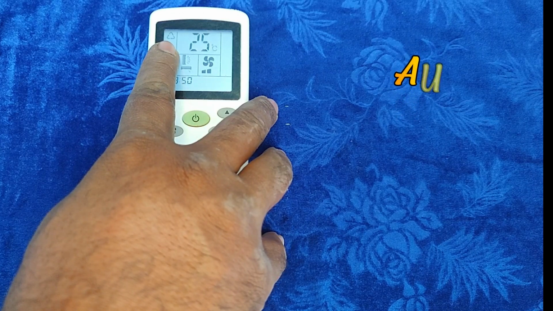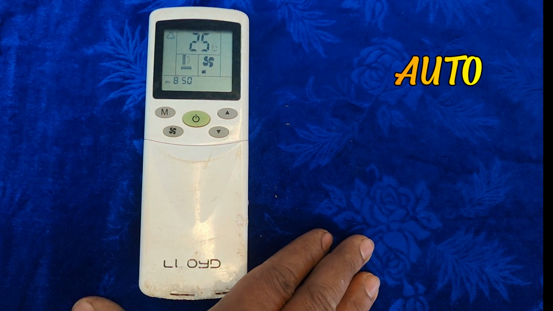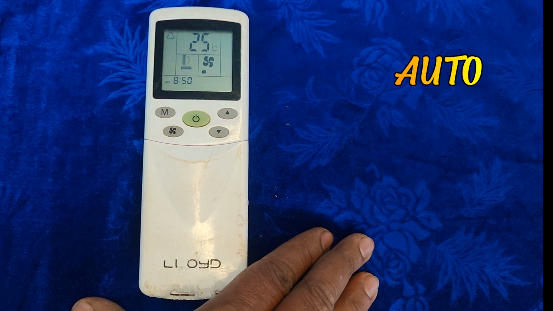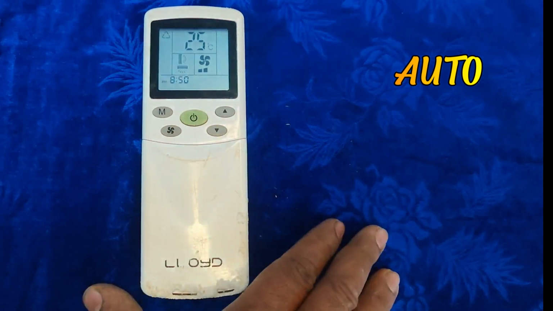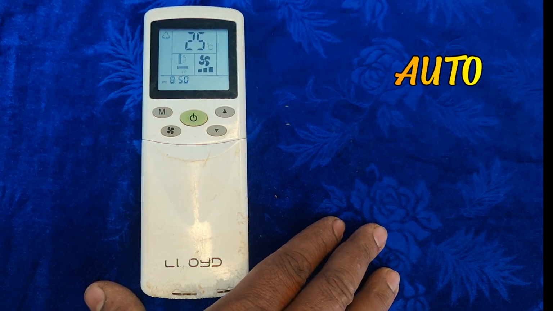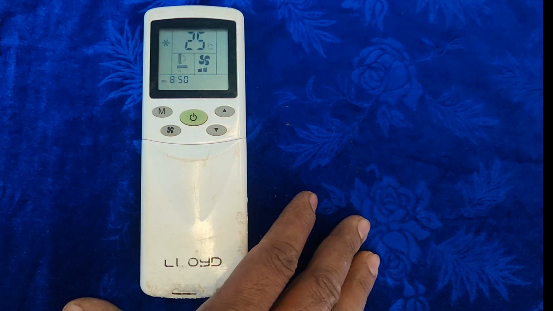Then the next mode is auto. In automatic mode the AC will do cooling on its own. You cannot set the temperature in automatic mode. In this mode the AC will run by maintaining the temperature of your body. And in this mode the AC will work automatically.